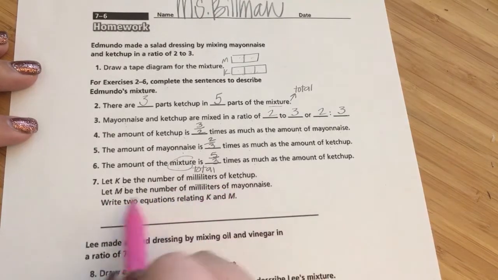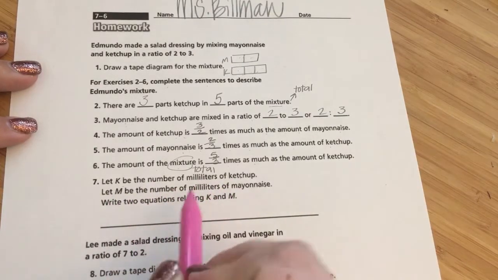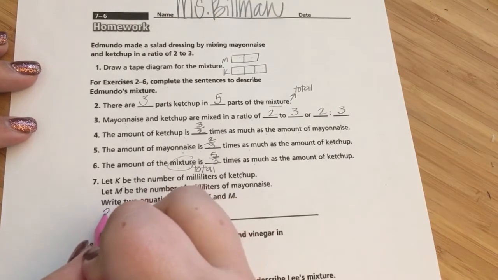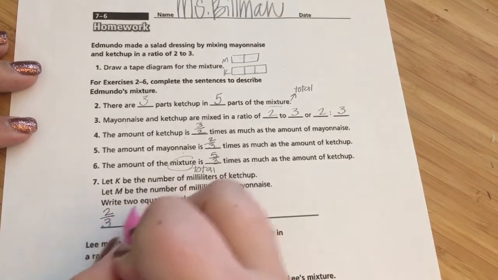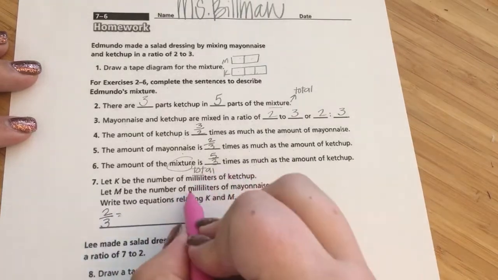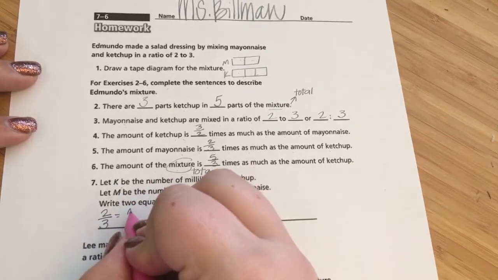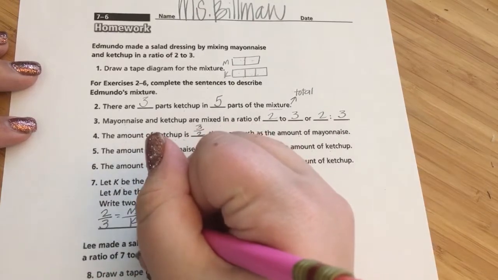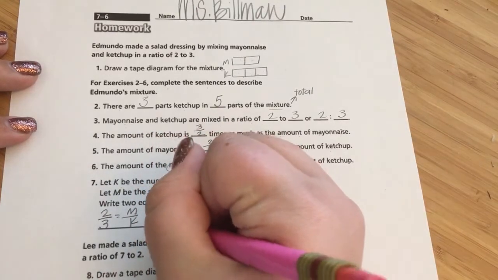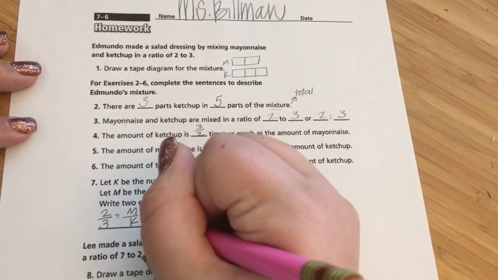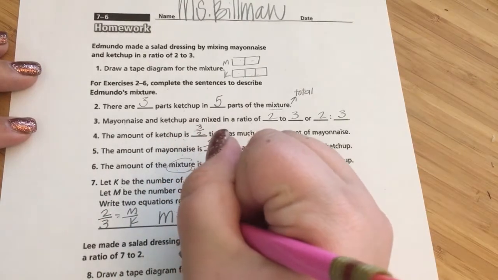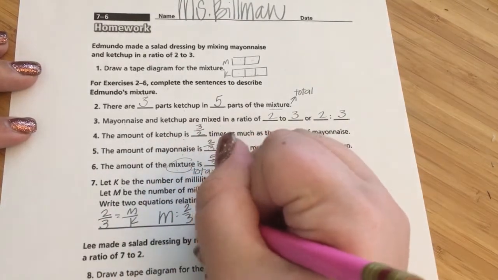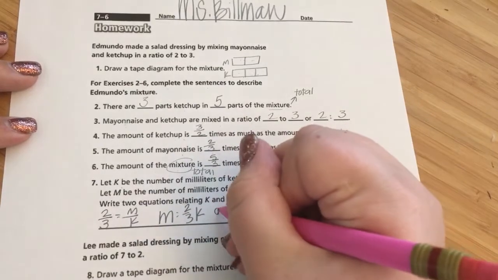Now, they've given us the letters K and M. K for ketchup and M for mayonnaise. I can plug in numbers for those letters, and we would be able to find a number for them. So going from a variable to an actual number.